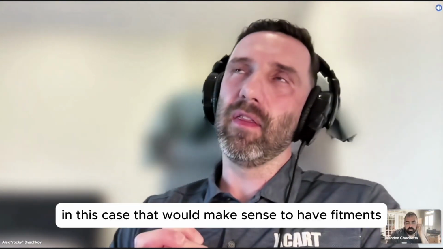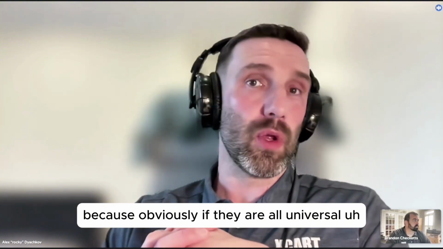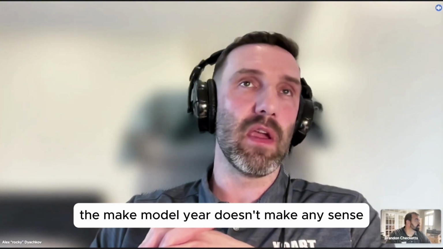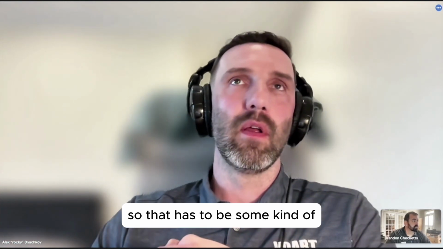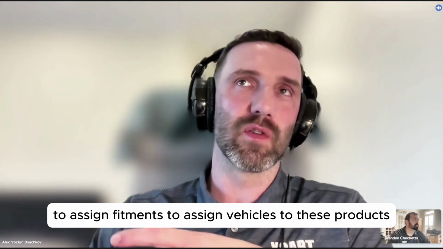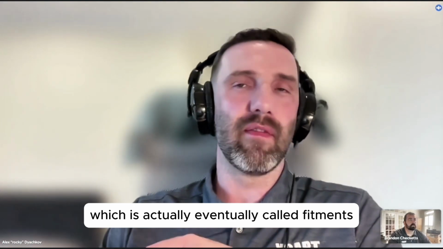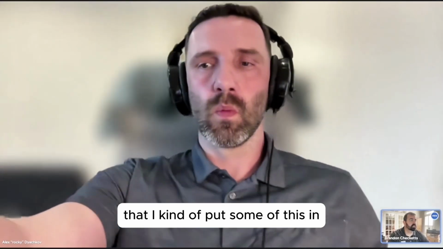In this case, it would make sense to have fitments, because obviously if they are all universal, the make, model, year doesn't make any sense. So there has to be some kind of vehicle specific products. To assign vehicles to these products, which is actually called fitments. Yeah, and let me see if I can find my Miro board that I put some of this in.